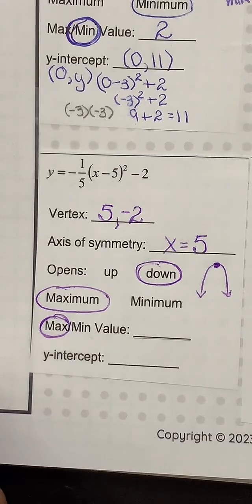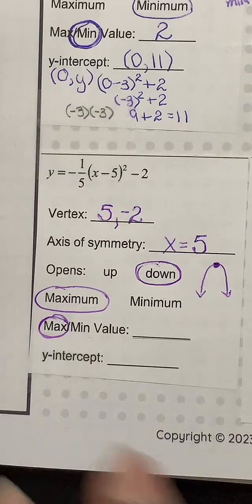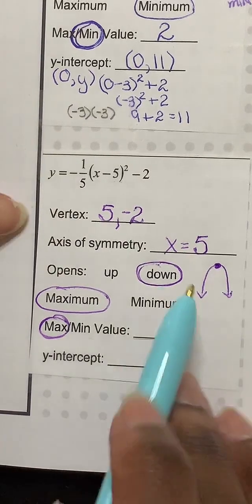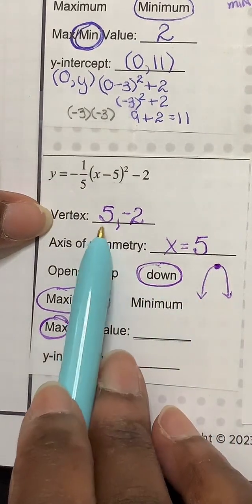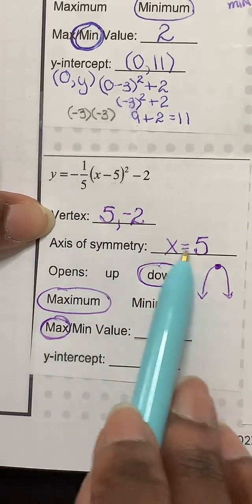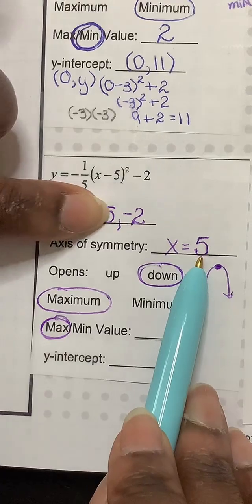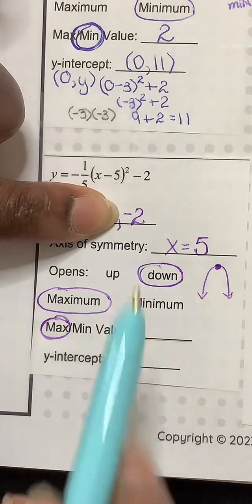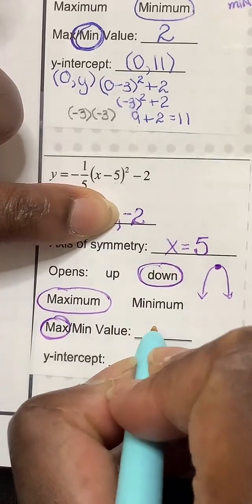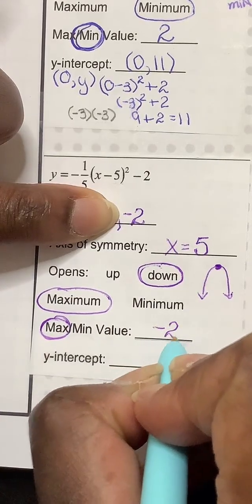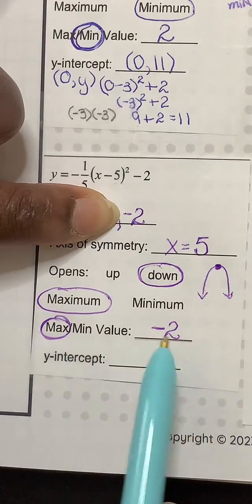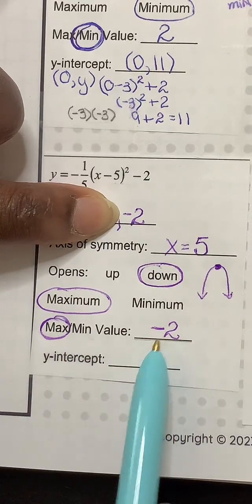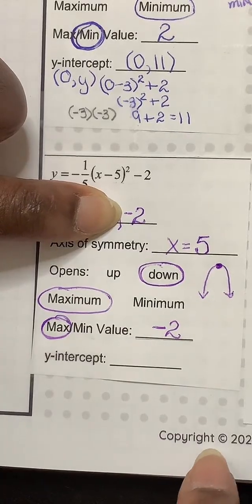So we got our -2. If I look at my vertex, we have my axis of symmetry, which is x equals 5. But then my max value is going to be the -2. Anytime they talk about the max or the min value, they're talking about the y of your vertex. All right.